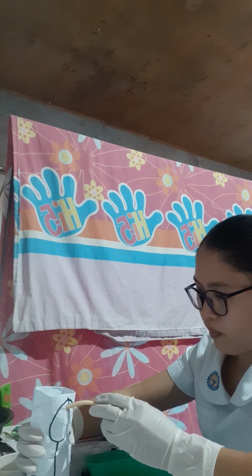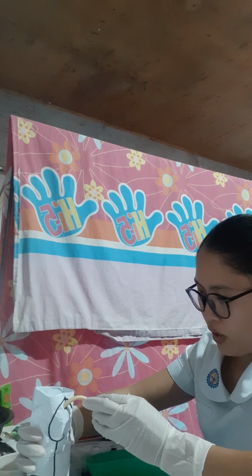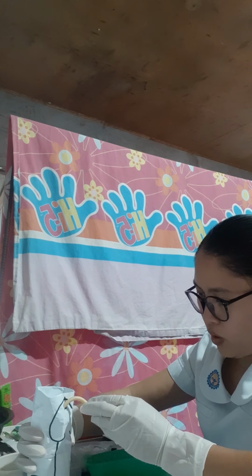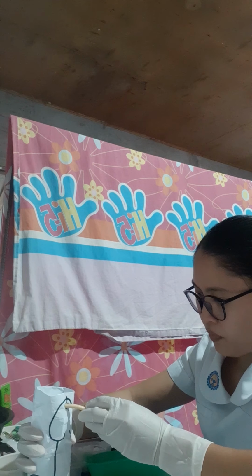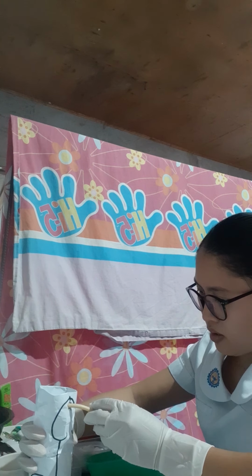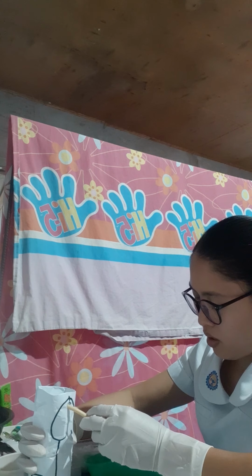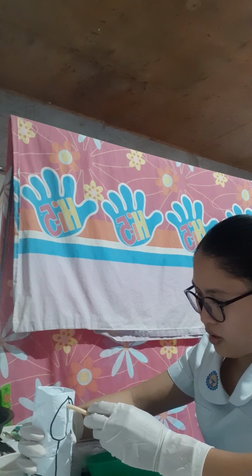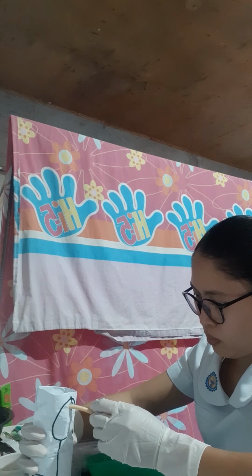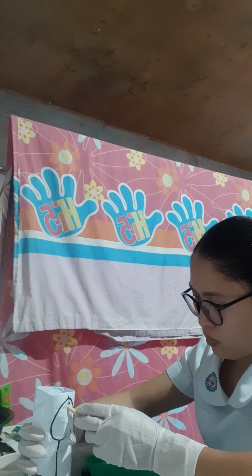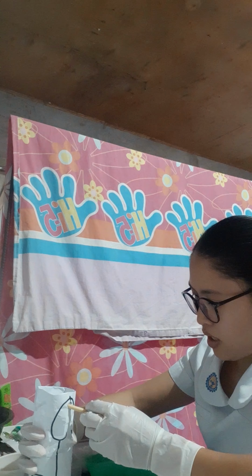through the meatus. Advance the catheter 17.5 to 22.5 centimeters, which is 7 to 9 inches in an adult, and 5 to 7.5 centimeters, 2 to 3 inches in a young child, until urine flows out of the catheter's end.